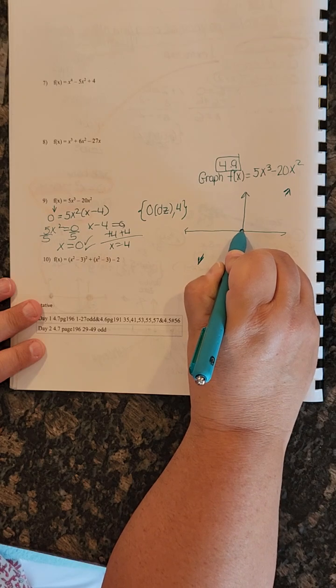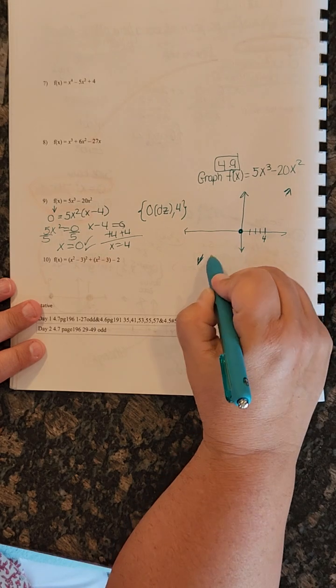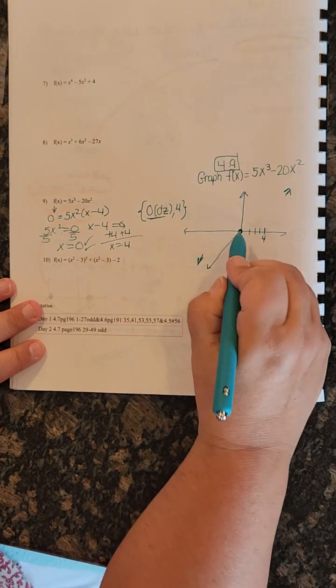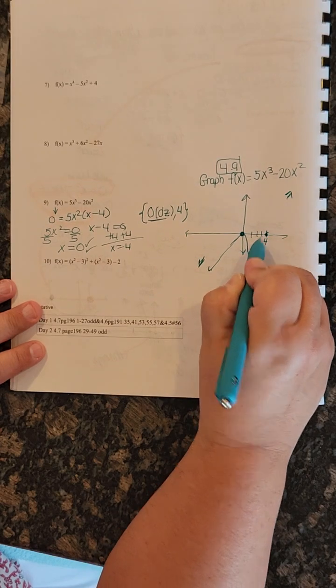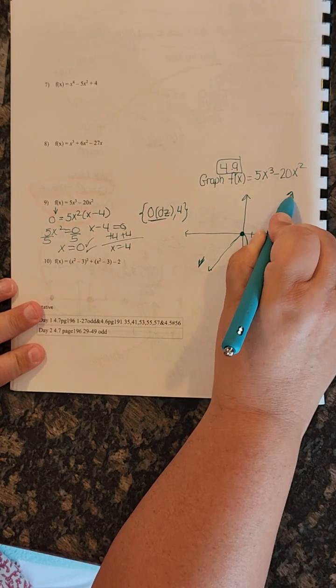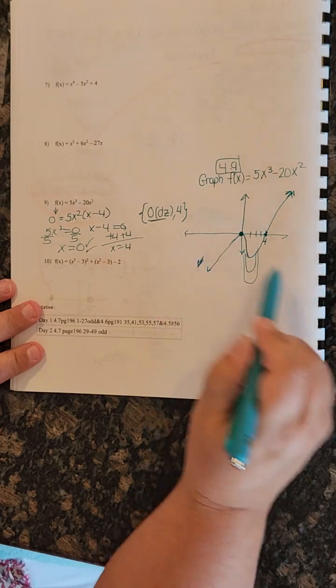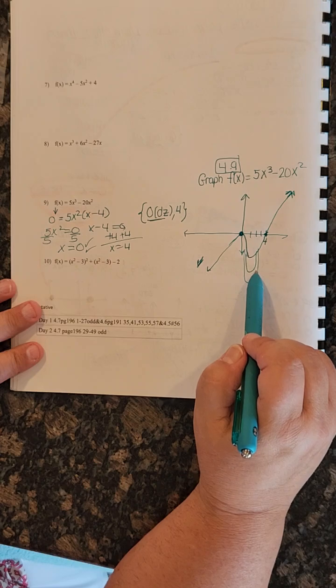So there's my 0, and there's my 1, 2, 3, and 4. Now, it's not going to go through the 0 because it's the double root. It's going to go up and touch it, come back down, and somehow it has to go up to the 4. We don't know how far this comes down. It could come down here and here. It doesn't matter. It does matter eventually, but not right now.